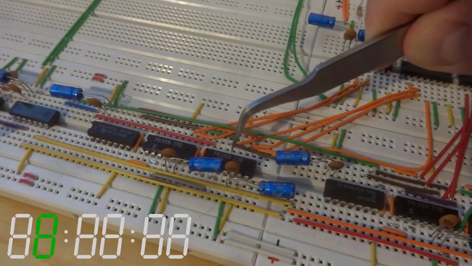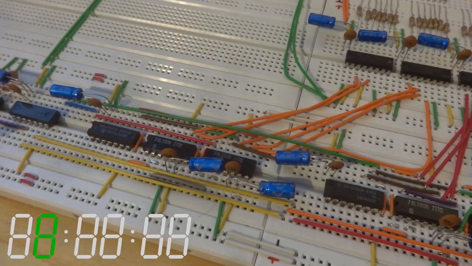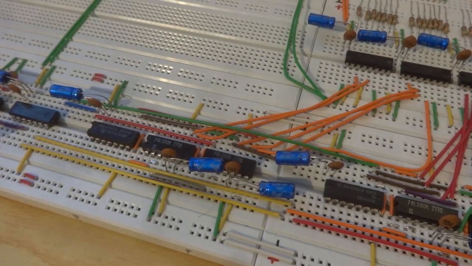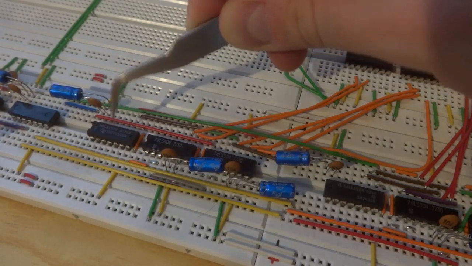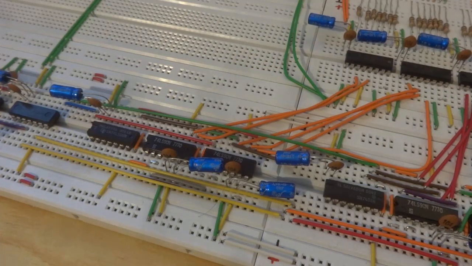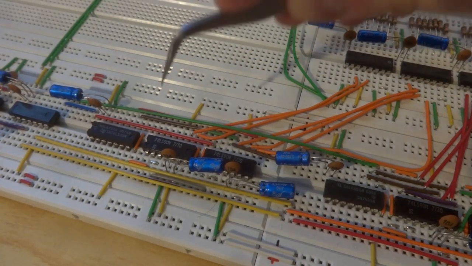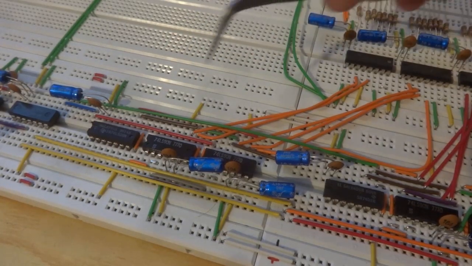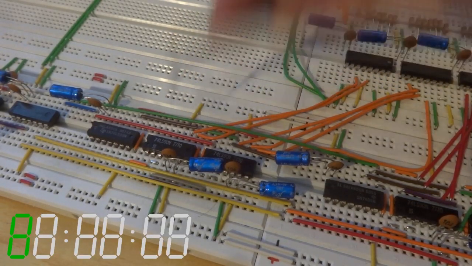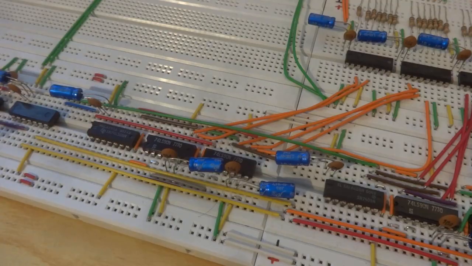And here are counters for hours. And the special thing is that hour should be reset when 24 appears. So here is a circuit that detects 24 and reset both digits, or should I say counters, of hours.